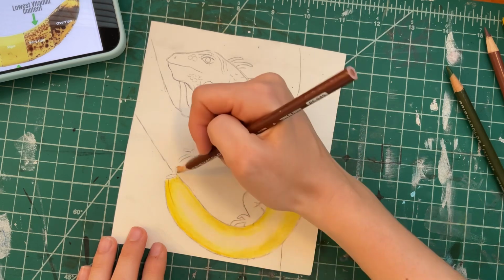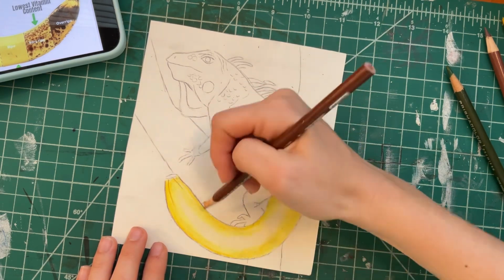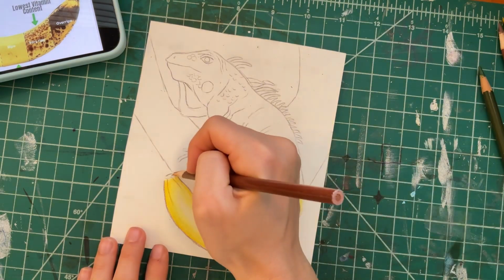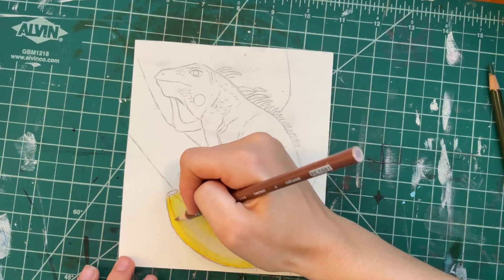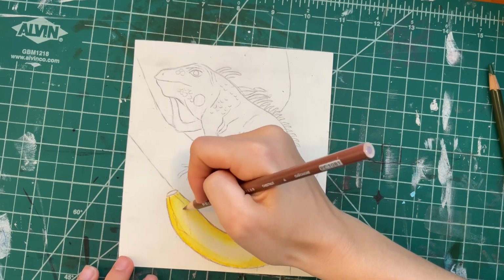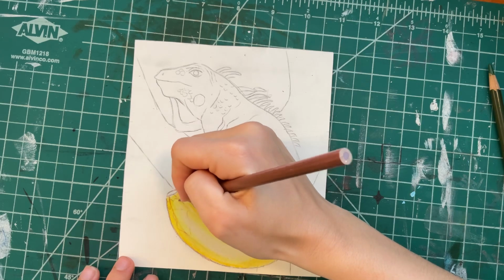Okay, now you can see me taking out a light brown pencil to start my details, and I'm using this color for my details because it's the lightest value I see for the details in my photo reference. And by details, I mean the bruises on the banana. So adding details like the texture or bruises to both your fruit and your animal is going to make a huge difference in the way that your art comes out.